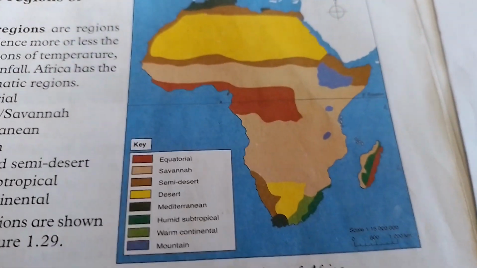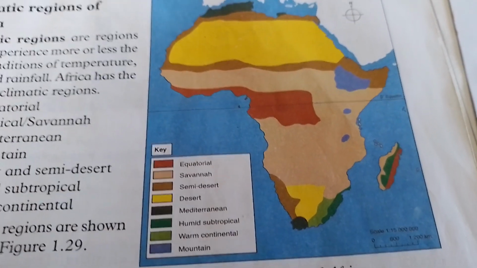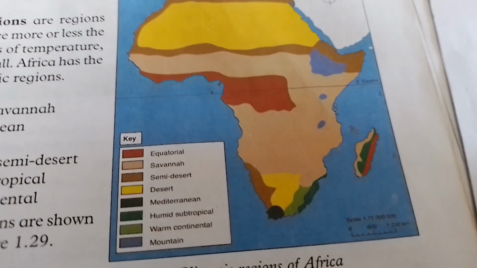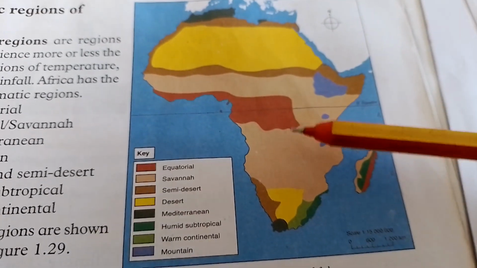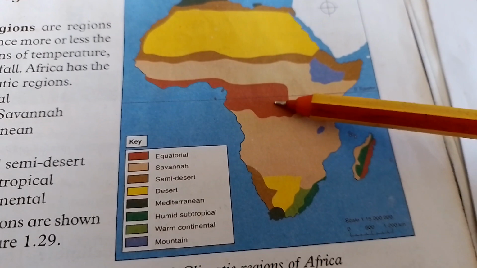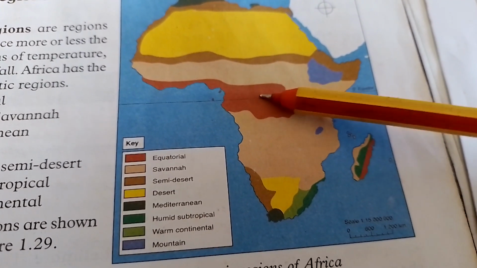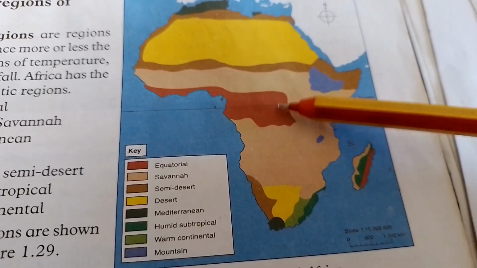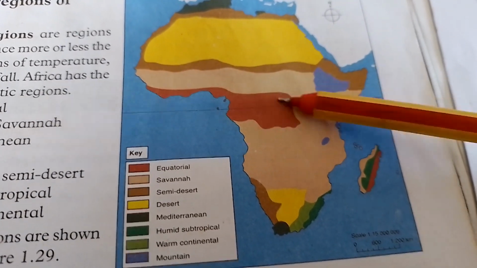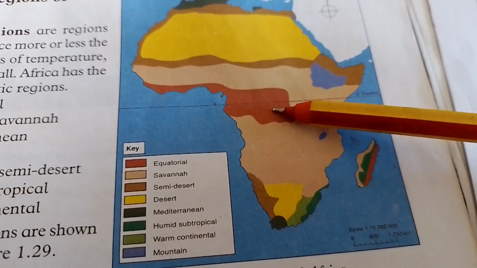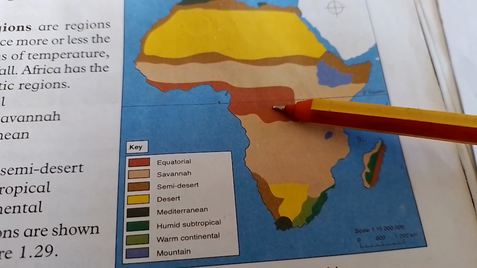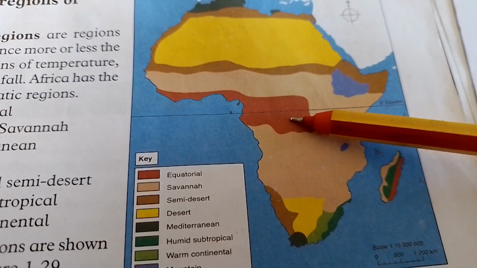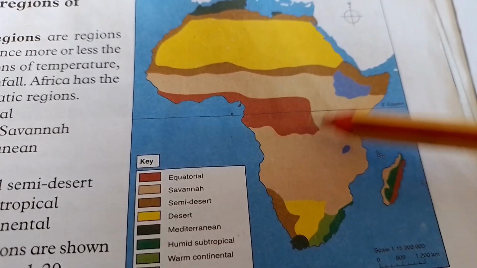This map of Africa indicates what we call the climatic zones in Africa. As you can see on my screen, we have the maroon one, which looks somewhat red. This is equatorial. This climate is highly tested in any paper. When this African map is being drawn, they must put this climate in the region. Why? This climate is somehow unique. In fact, it has so many characteristics, and it also experiences a lot of convectional rainfall.